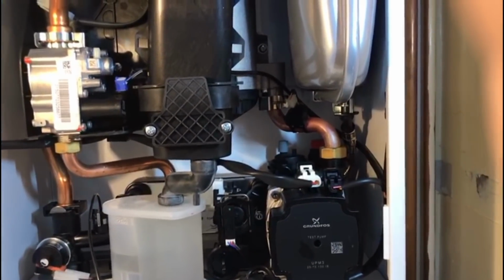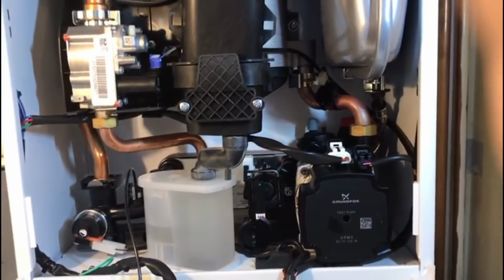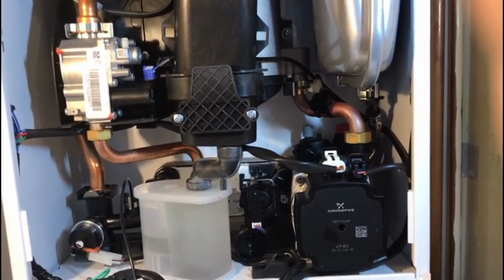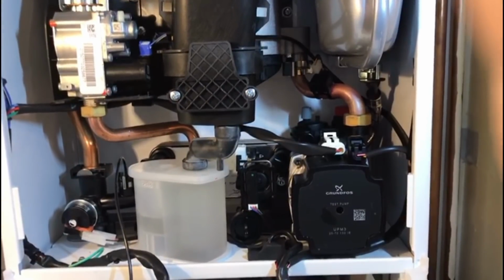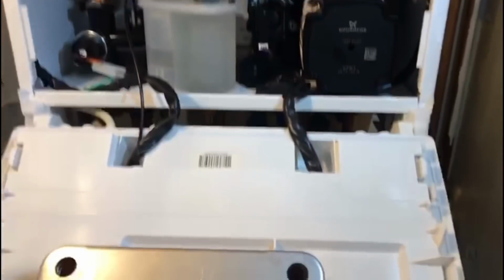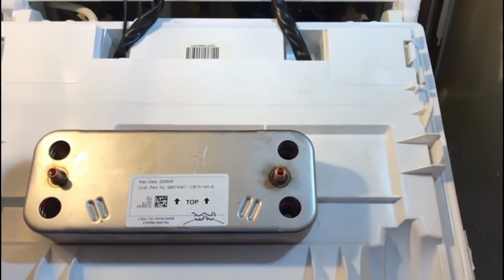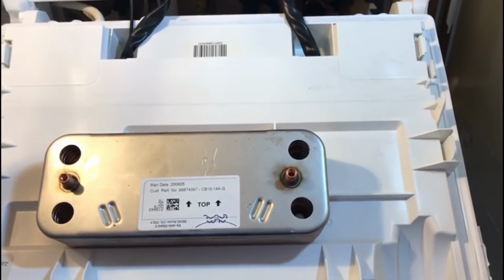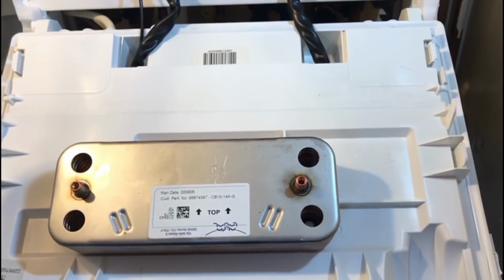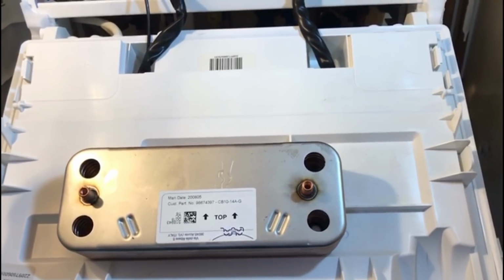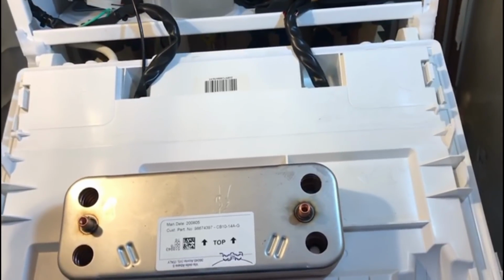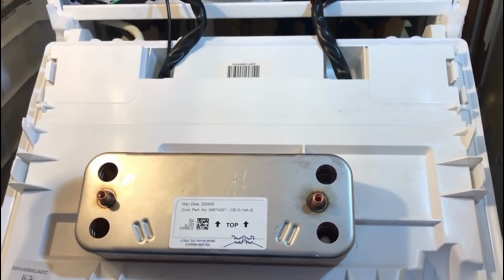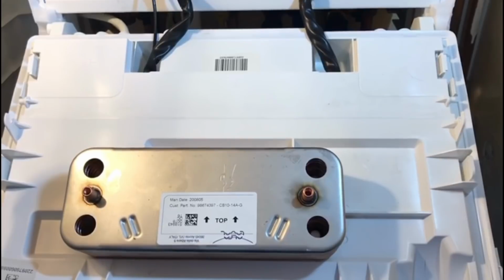So today we're going to talk about hot water issues, mainly fluctuating hot water or poor hot water, warm or lukewarm hot water, and most of you will probably guess that the first place you would suspect of being the cause is one of these, the plate heat exchanger. However, there may be other issues with components within the boiler which could masquerade as being a plate heat exchanger issue, but in fact it is not.